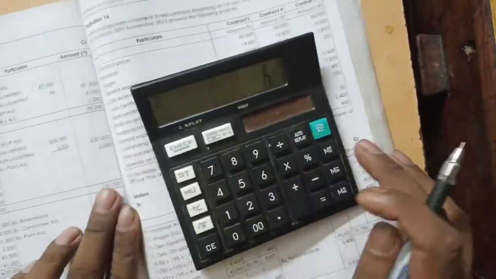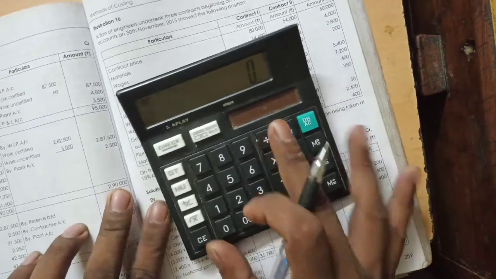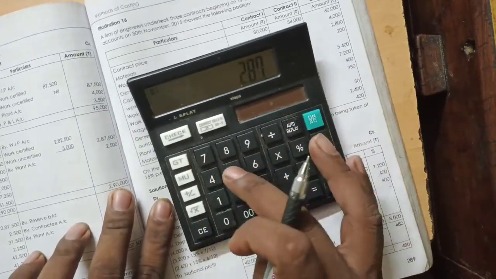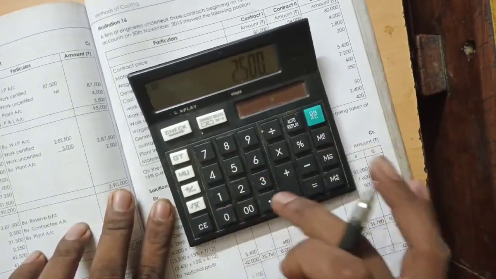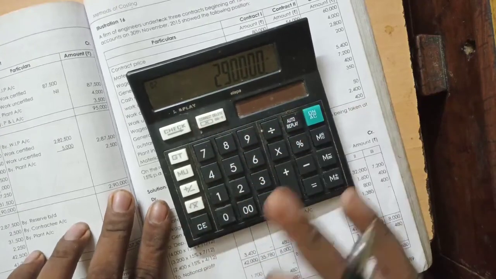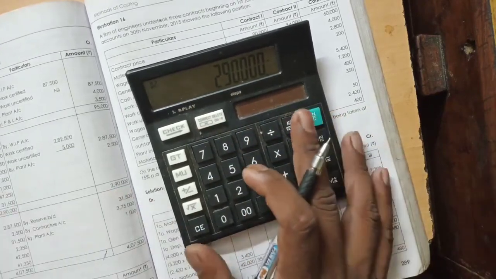So we calculate 2 lakhs 87,500 plus 2,500, which is 2 lakhs 90,000, given here.